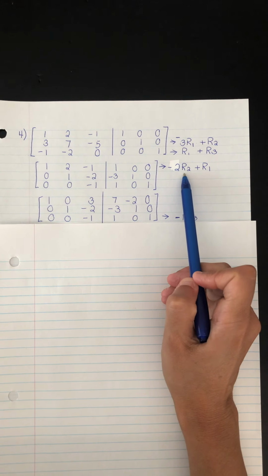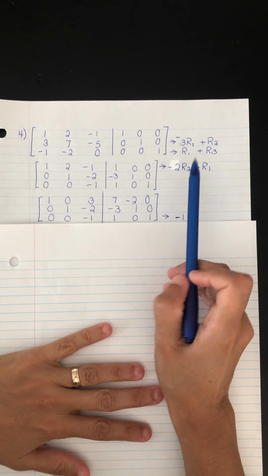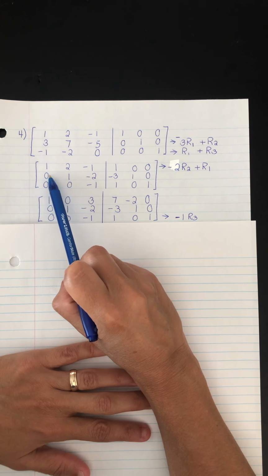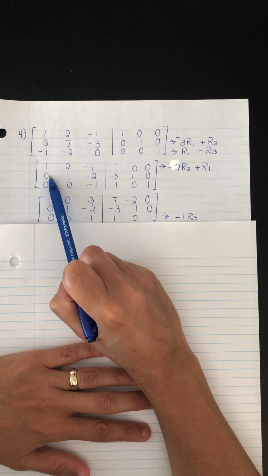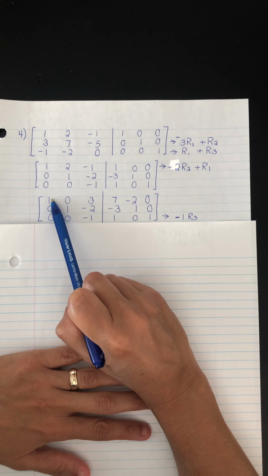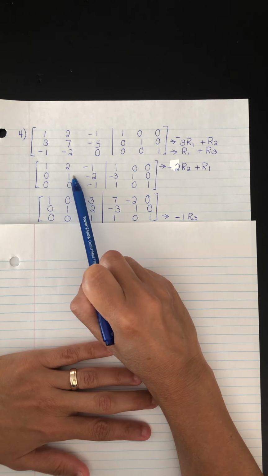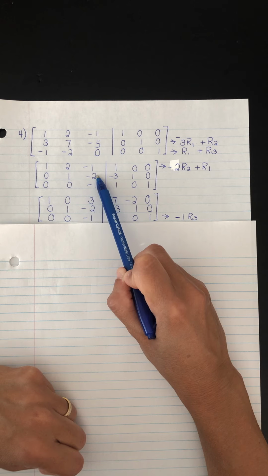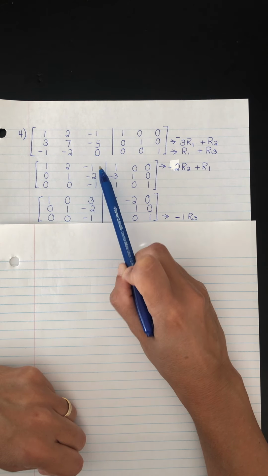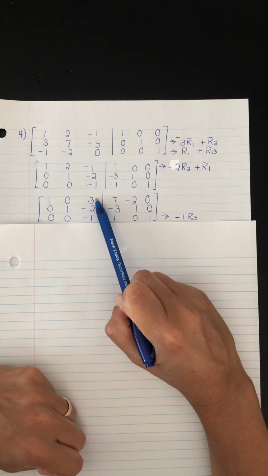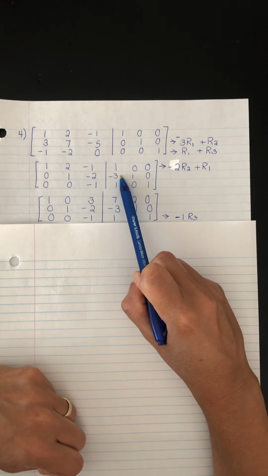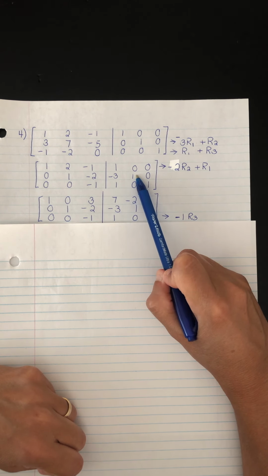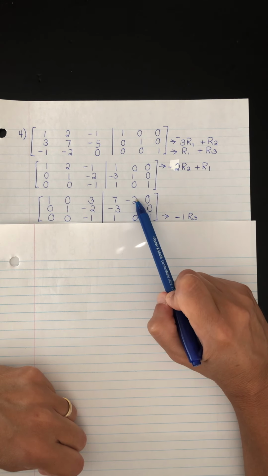Maybe I'll go through that one with you just to make sure, okay? So we're changing these numbers by executing this plan. So it would be like this. -2 times 0 is 0, plus 1 is 1. -2 times 1 is -2, plus 2 is 0. -2 times -2 is 4, plus -1 is 3. -2 times -3 is 6, plus 1 is 7. -2 times 1 is -2, plus 0 is -2.